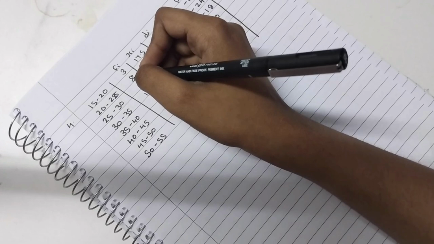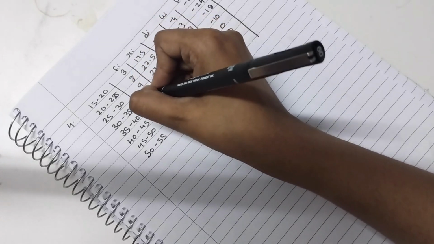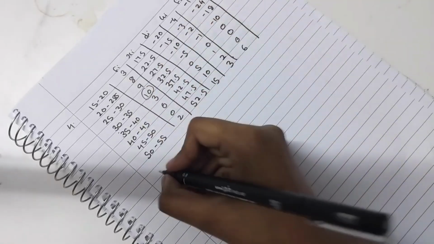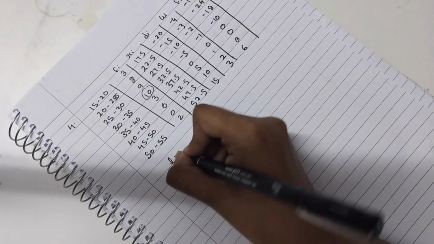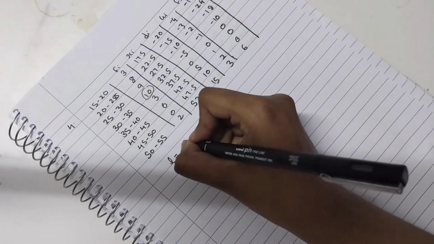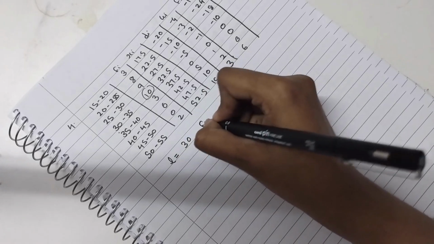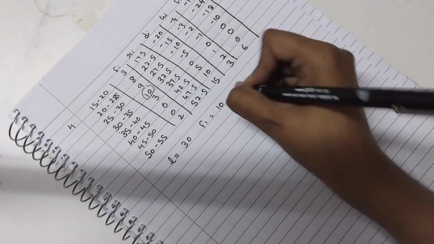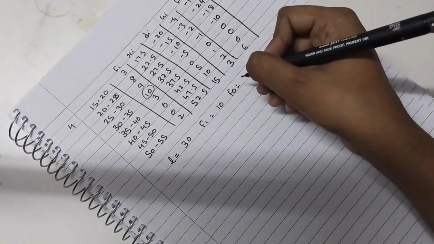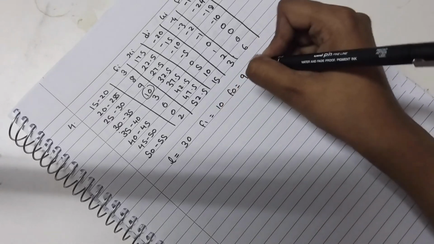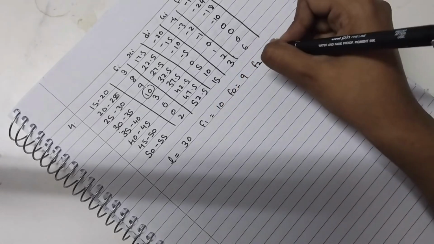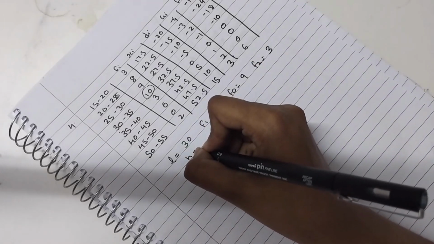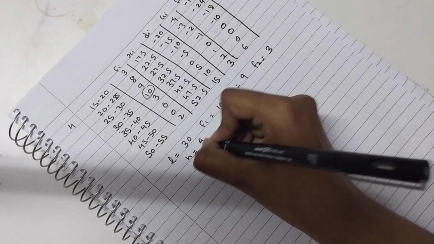So first we need to notice which of the values in the fi column is the highest. Here we will notice that 10 is the highest frequency, so its corresponding class interval will be the modal class. The lower limit, L, is equal to the lower limit of the modal class, which is 30. F1 is equal to the highest frequency, which is 10. F0 is equal to the preceding frequency, which is 9. F2 is the succeeding frequency, which is 3. Class height is the upper limit minus the lower limit, which is equal to 5.